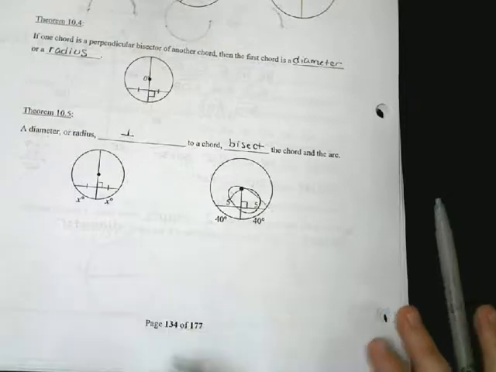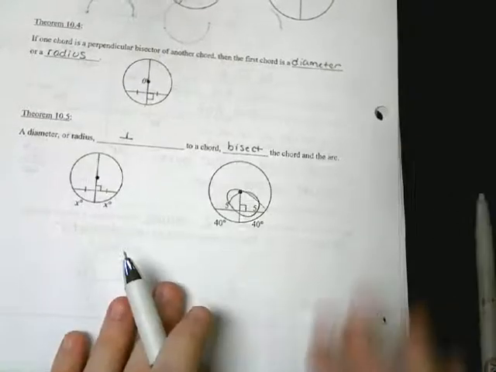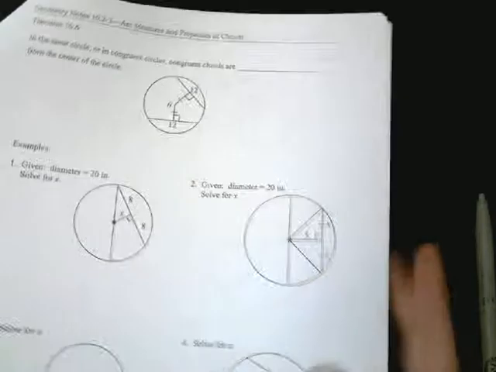All right, so let's look at some examples of this real quick. Oh, we have one more theorem.